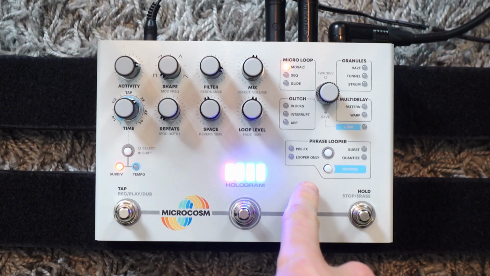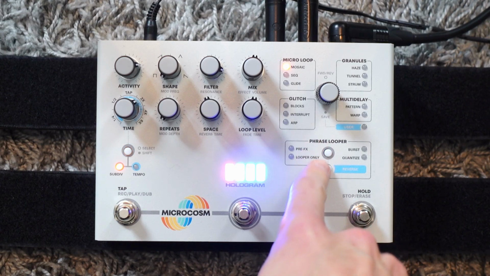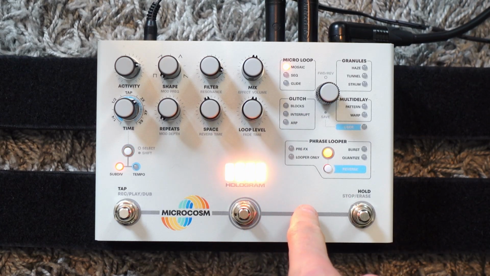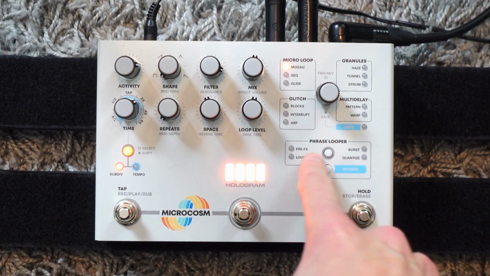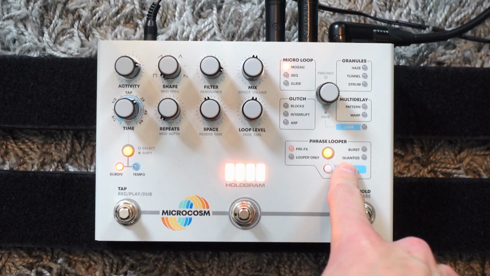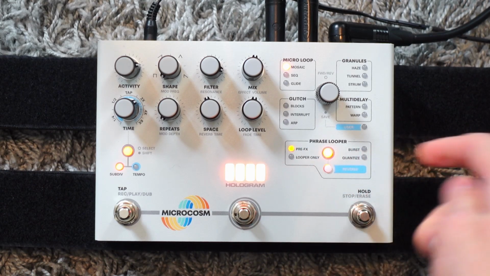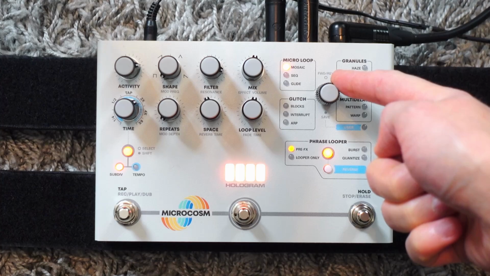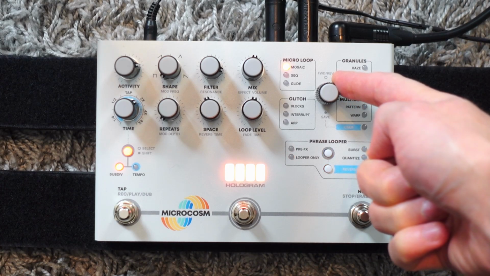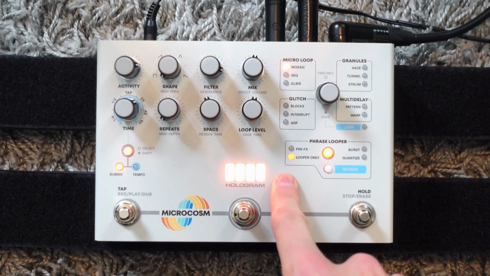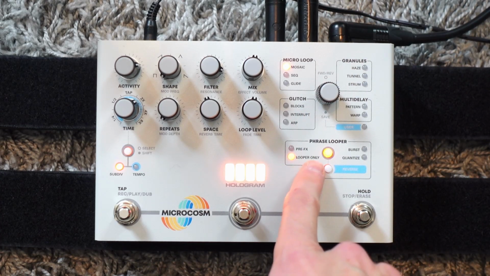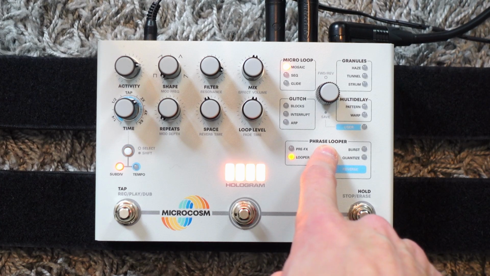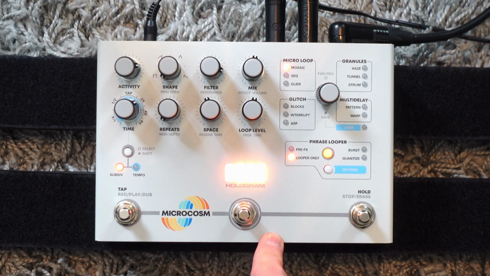So to do that, we can press on the button below the phrase looper. Then we can press and hold it to access the additional functions such as prefix, burst, quantize, and looper only. And we want to scroll with that knob until the looper only one blinks. Then we're going to press on this knob to select that mode. We're going to press and hold that button right here to go out of the menu.